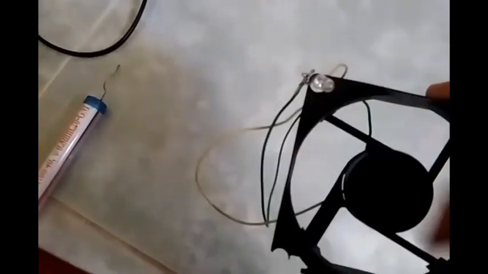Now we rotate it like this, and we connected the LED. Of course, you can see it blinking in both directions. It's so simple and easy.